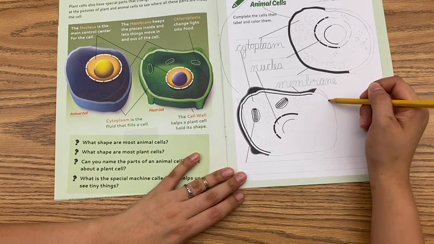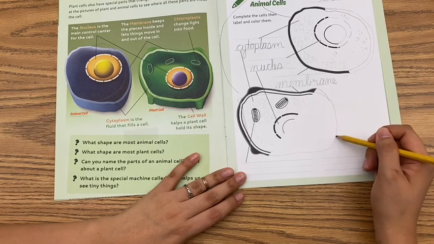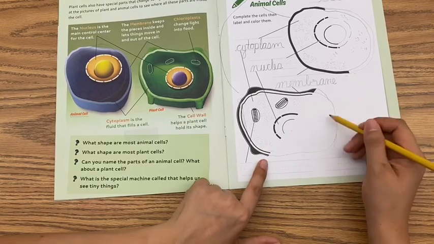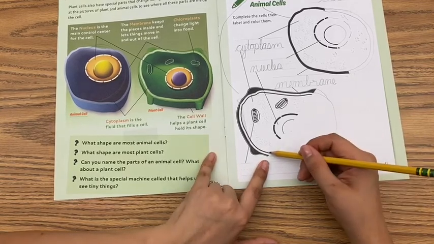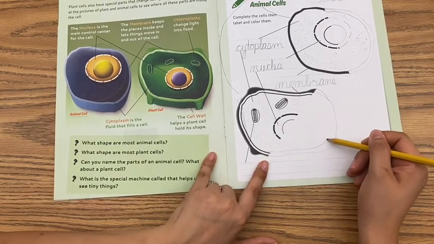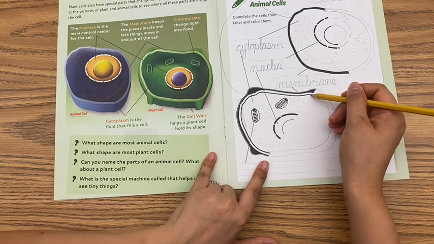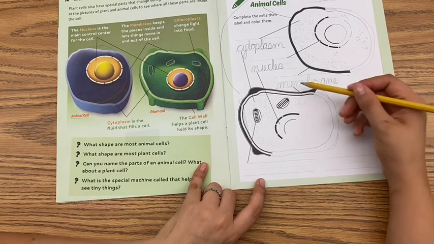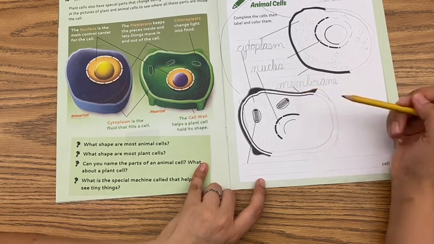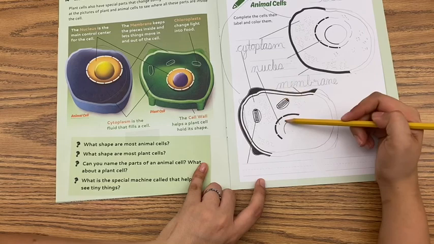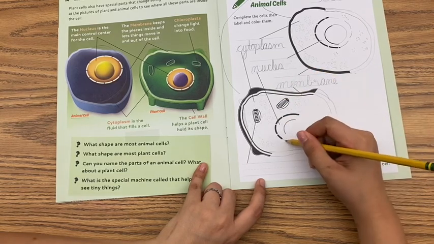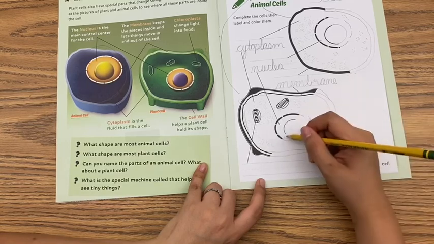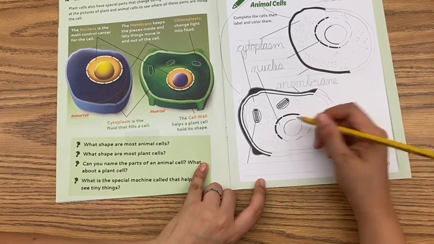And we can finish drawing this bump right here. Remember, what's this part right here, the outer part? It's called the membrane because it protects the plant cell. Let's make sure we draw it kind of thick, just like that. Great job. And see here, we already labeled it membrane, and we already labeled the nucleus right here. So let's finish drawing this nucleus. Great job. Finish drawing that circle inside.